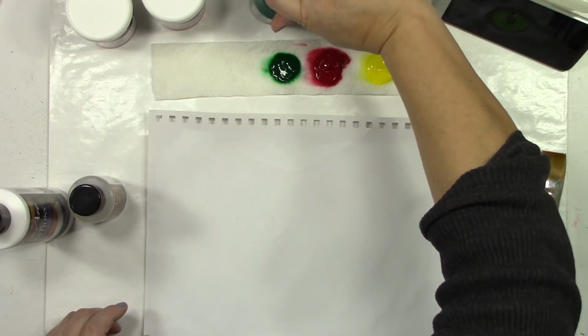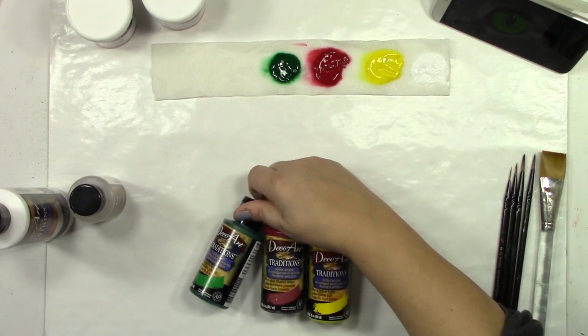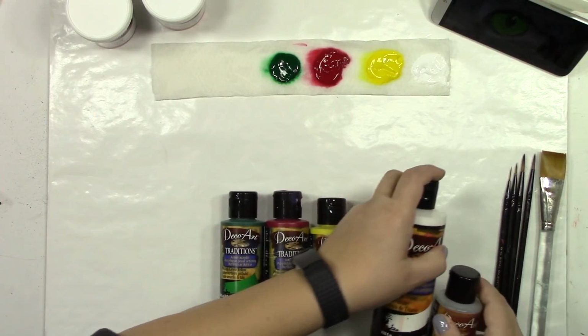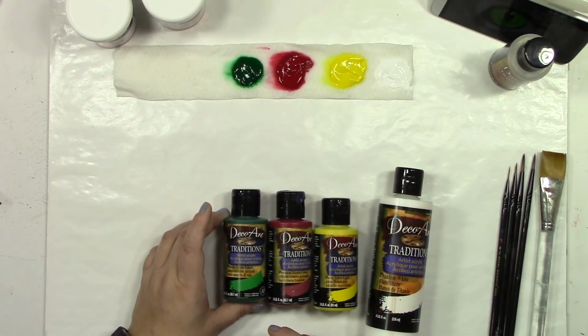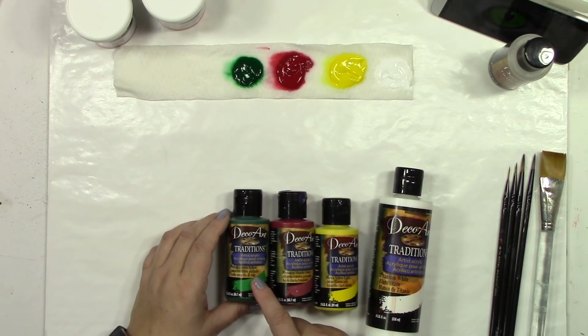All right, for the paint. So I have my DIY Stay Wet palette already prepared. And I'm going to be using DecoArt Traditions Phthalo Green Yellow. Now, if you don't have Phthalo Green Yellow, just use a Phthalo Green Blue and add a little bit of extra yellow to it. If you don't have Phthalo Green, use Phthalo Blue and make a green with that.